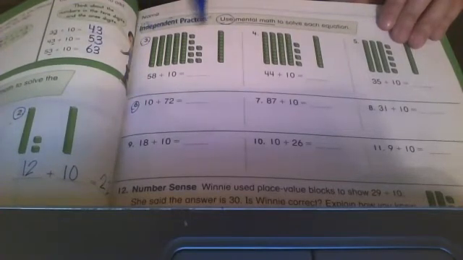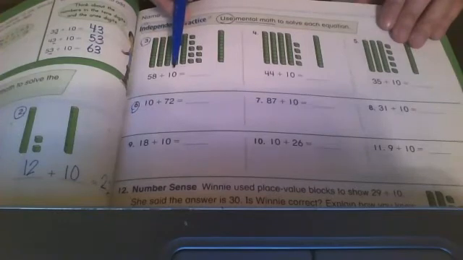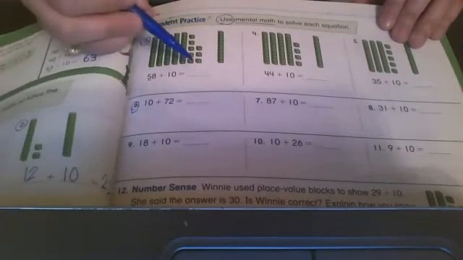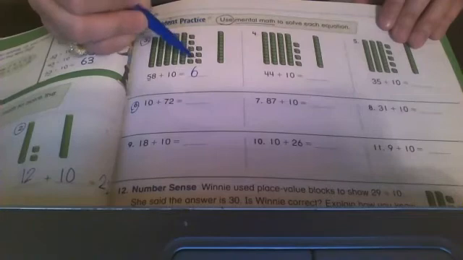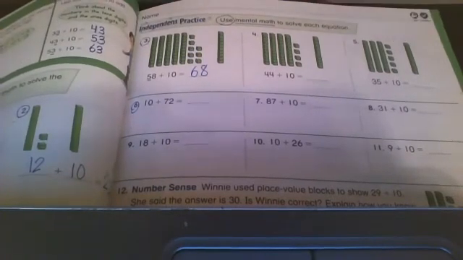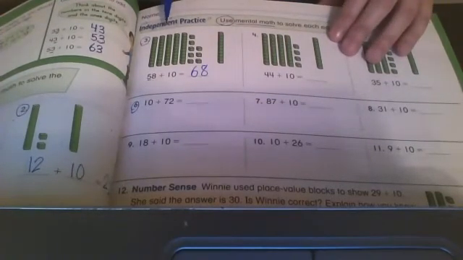So for number 3, they give you the picture of the base 10 blocks. 58 is here plus 10. So when I take 58 and I add 10 more, I know I'm just going to add one more to my tens place, right? So instead of 58, I now have 68, and my ones stay the same, 8. Okay, I just added that in my head. Instead of counting out 10, 20, 30, and then counting all the ones, I just did that in my head.